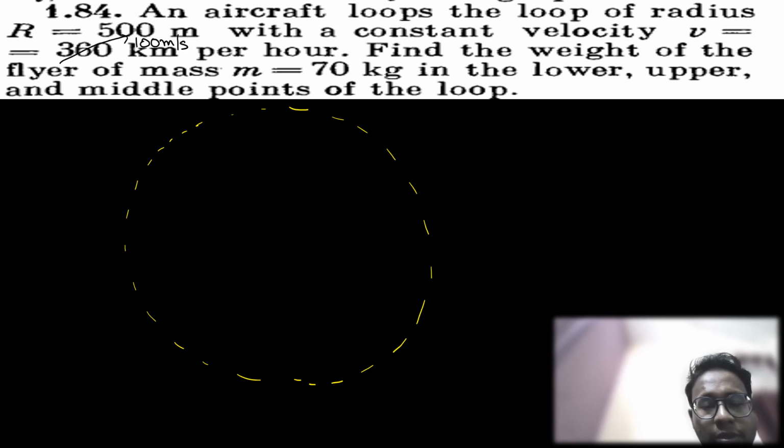Okay. So out here, the plane is moving with velocity v equals 100 meter per second. Now, is there any centripetal force acting on this plane? Of course. Who is providing that centripetal force? The wind is providing the centripetal force on the wings of the aeroplane. That is changing the direction of this aeroplane in this circular orbit.